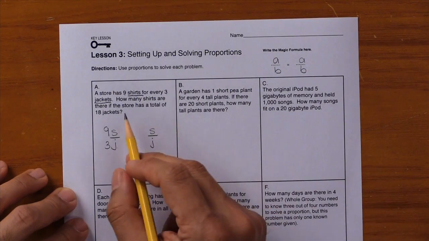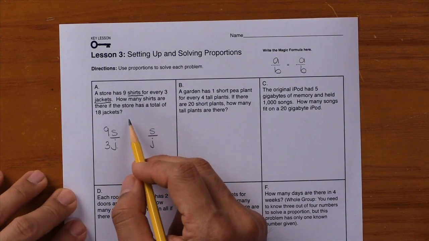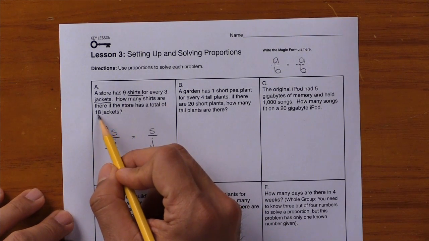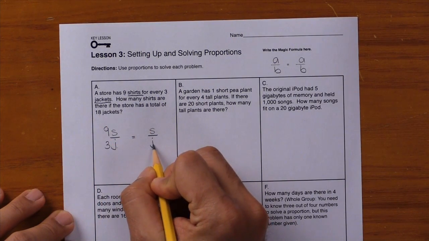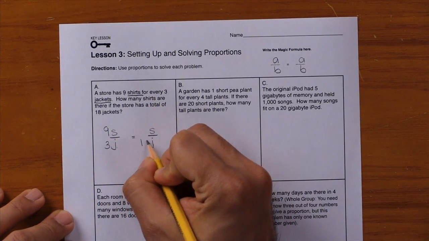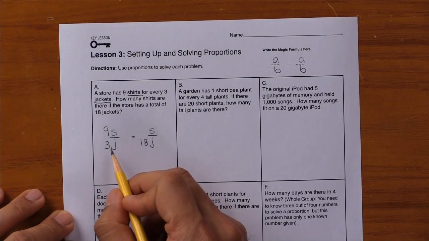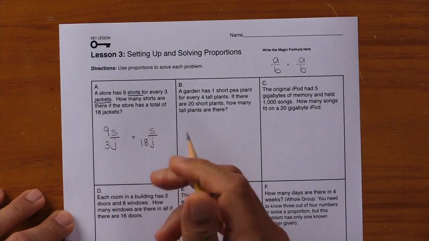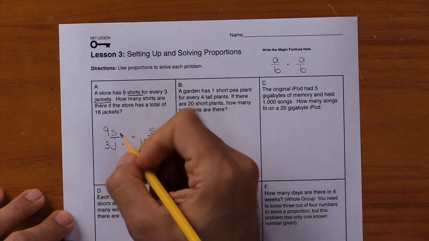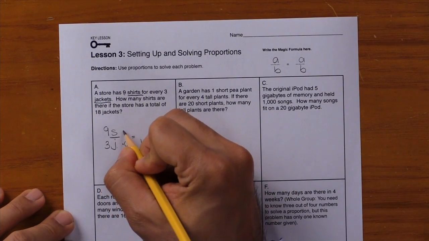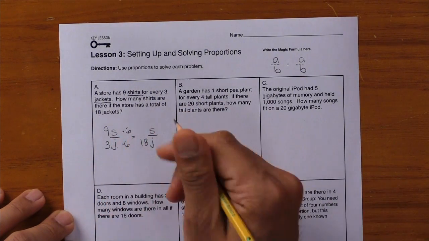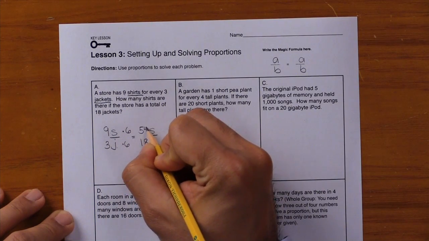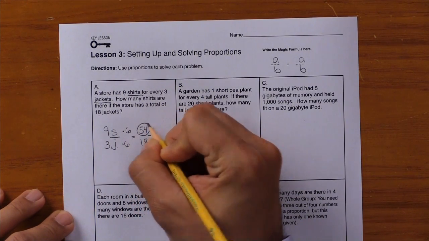Let's keep reading. How many shirts are there if the store has a total of 18 jackets? Where does that 18 go? Since it's 18 jackets, it goes with a J for jackets down on the bottom. So I'll write down 18. And now it's just an equivalent fraction. How did we get from 3 to 18? We did that by multiplying by 6. And whatever you do down in the denominator, do the same thing in the numerator. Times 6. 9 times 6 gives us 54. Write it down and circle it, and that's our answer.